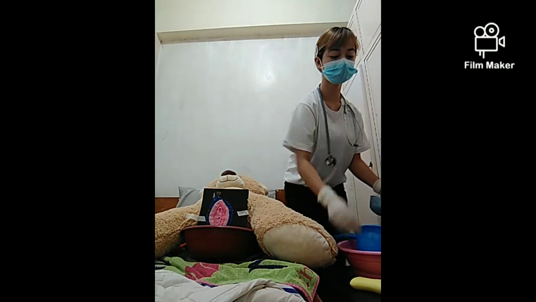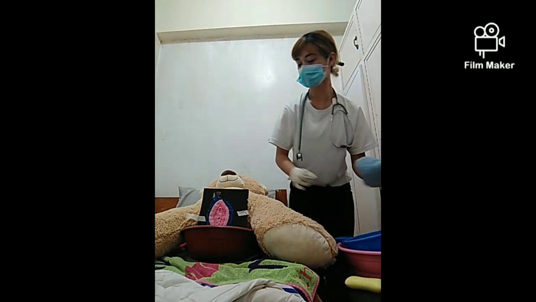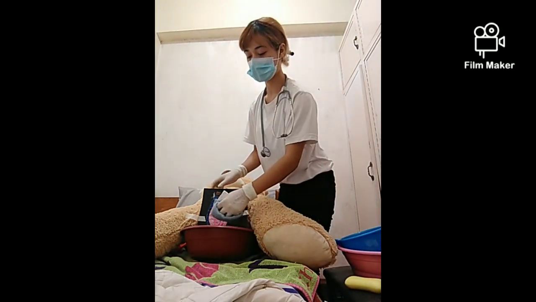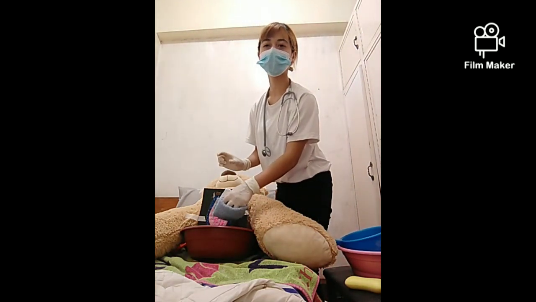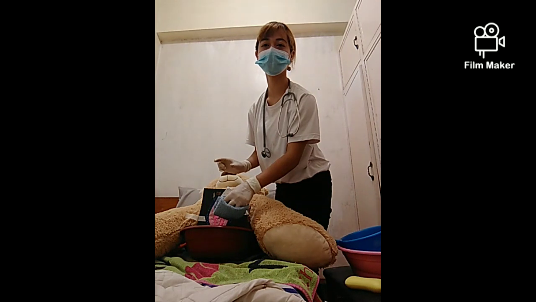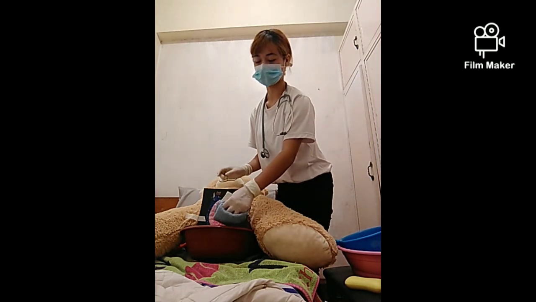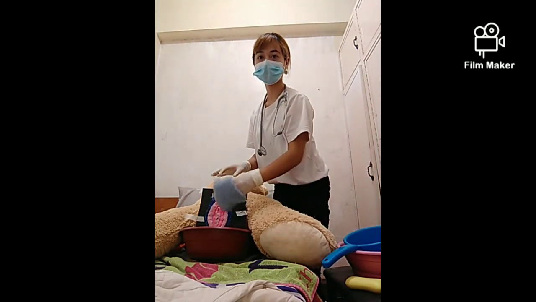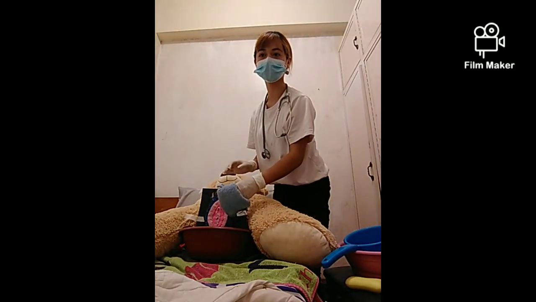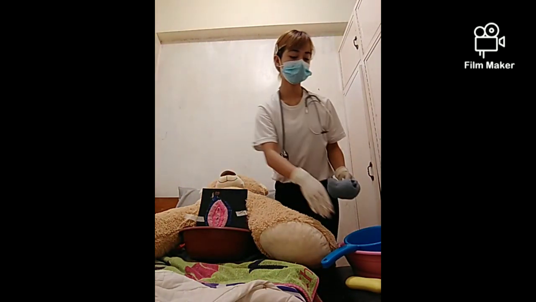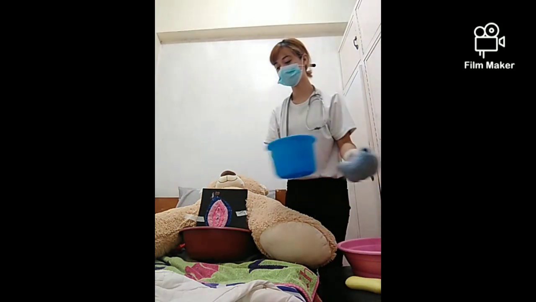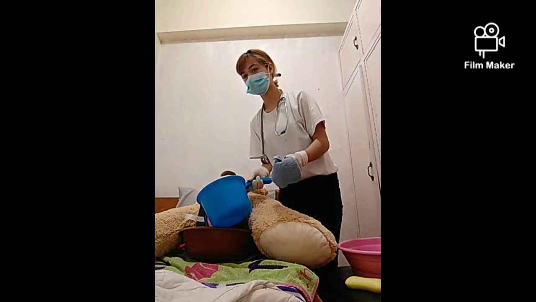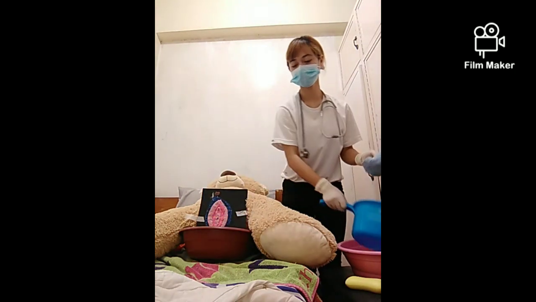Kapag nabasa na siya, lagyan natin siya ng soap, mild soap. Then we're going to wipe, especially doon sa part kung saan nakatusok yung catheter natin. So, clean well around the entire insertion site, then rinse it with warm water.